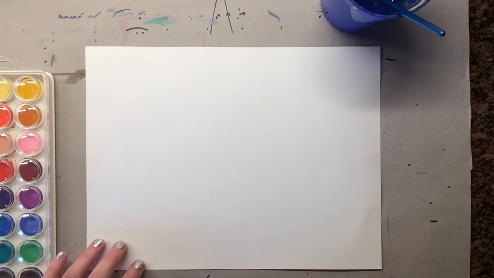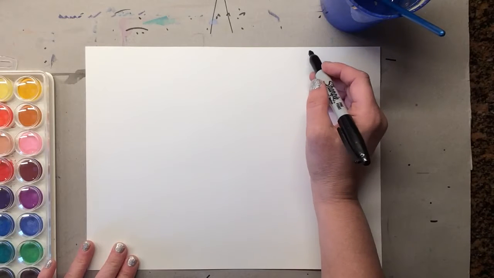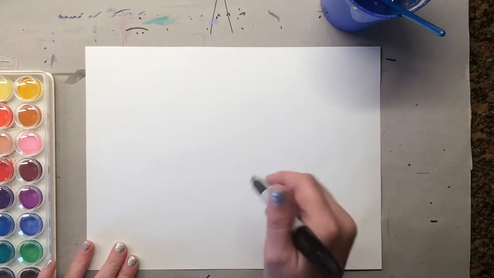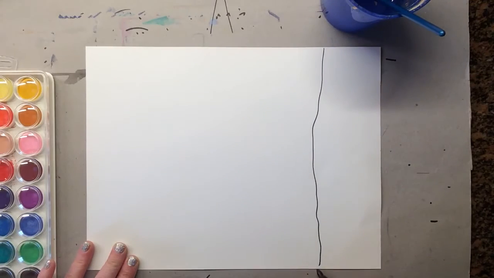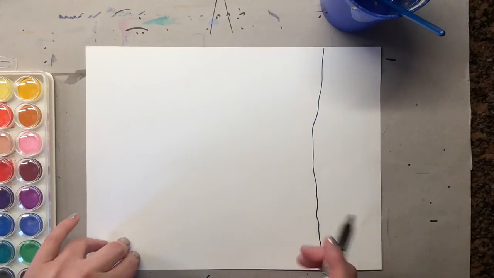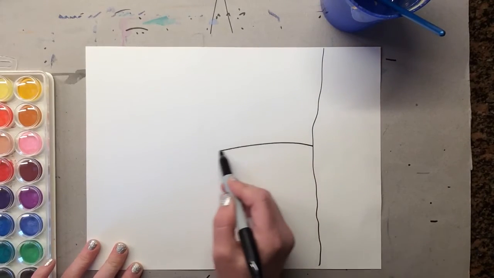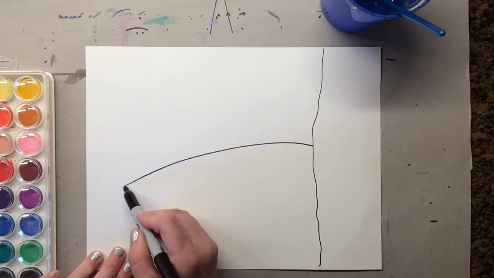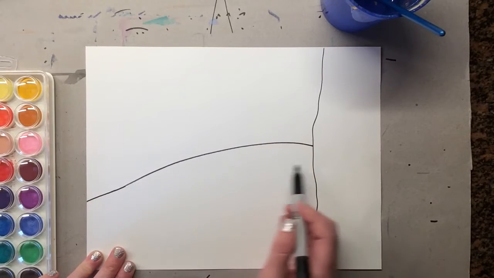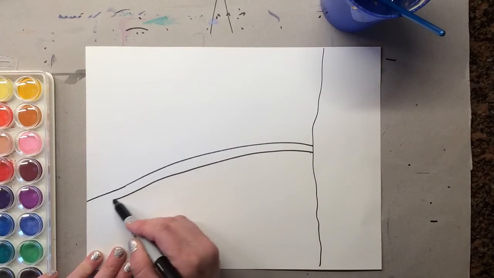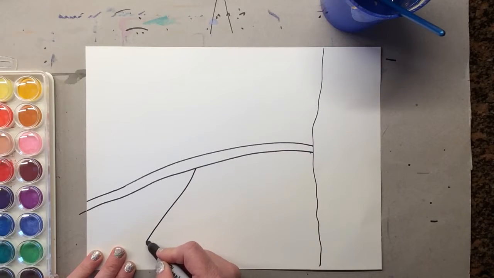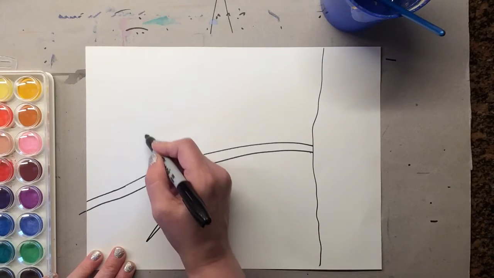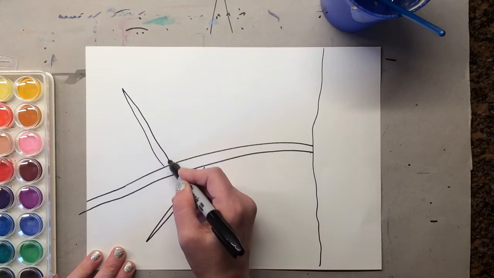To start out, we're going to start with the tree the raven's going to sit in. The first thing we're going to do is draw a line on the side. Hopefully you guys can see it. Next, we're going to draw a branch all the way to the edge of the page. Then we're going to do another branch all the way to the edge of the page. Then we're going to draw a line, and we're going to point it and come back. Same thing again. Let's point it and come back.